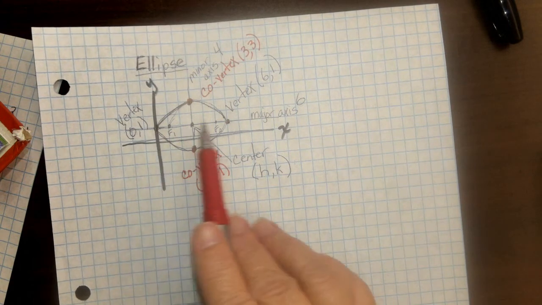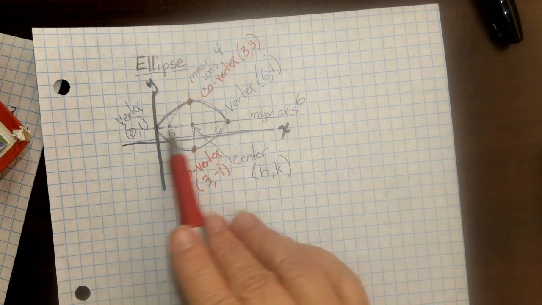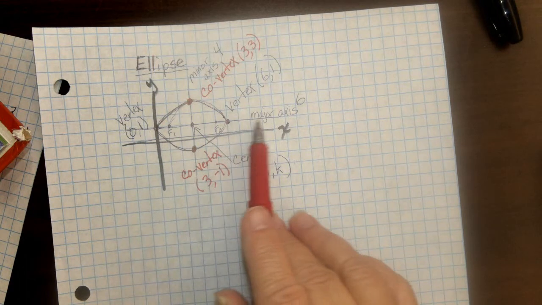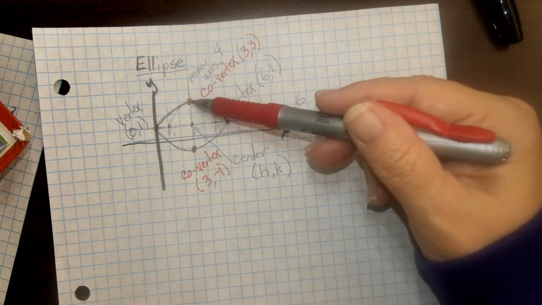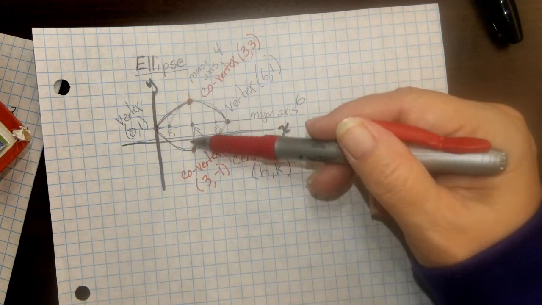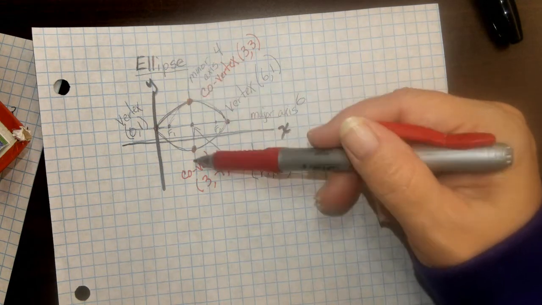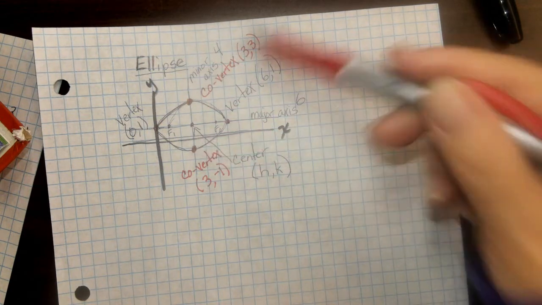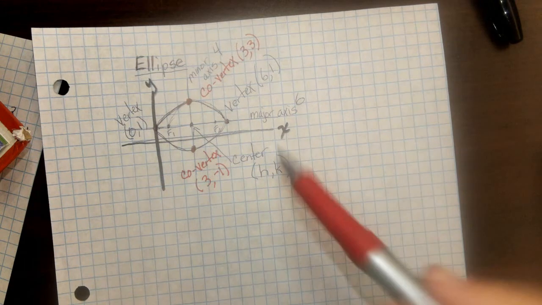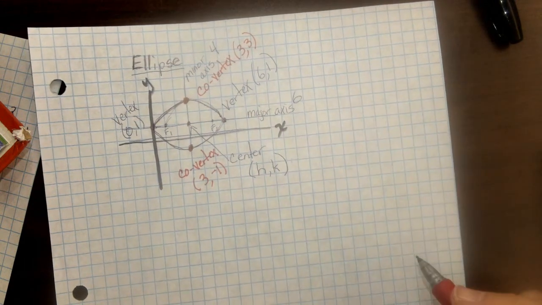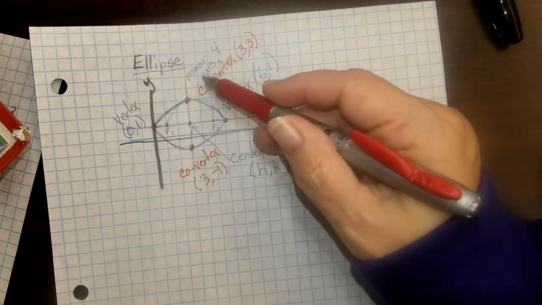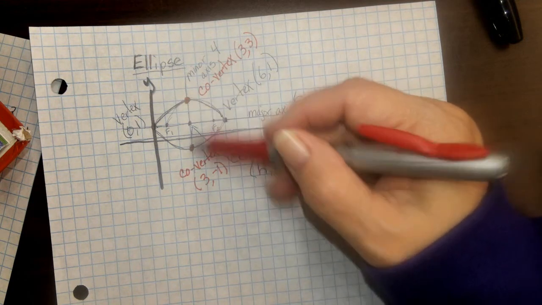So the vertices, that's the plural of vertex, appear on the major axis. The co-vertices are on the minor axis. You will know the major axis is the major axis because it is the longest one. The minor axis is minor because it is the shortest one.